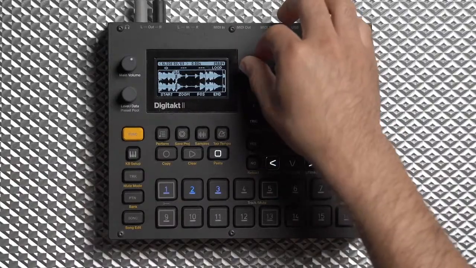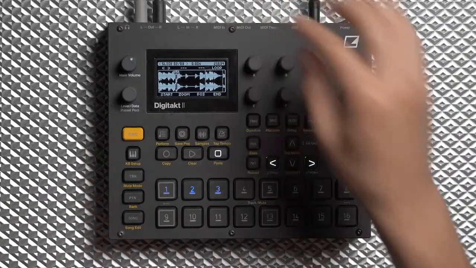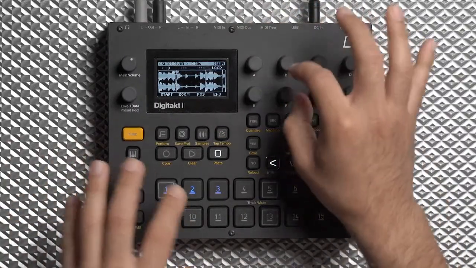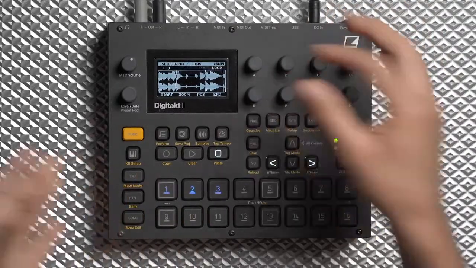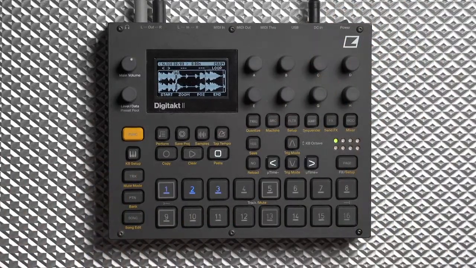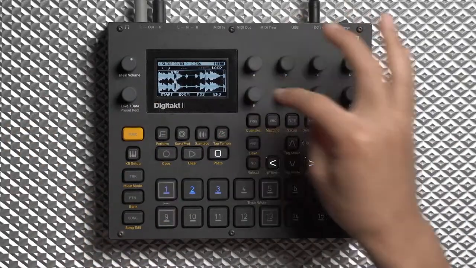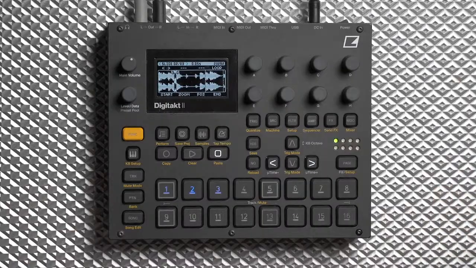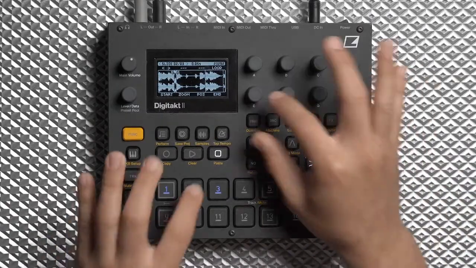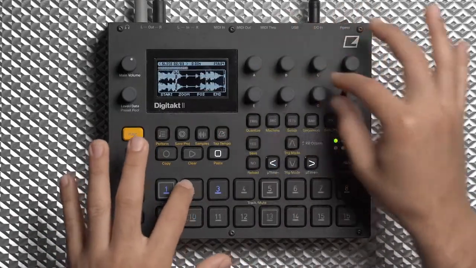So I want to turn this thing off, linked end and start points, so that I can freely edit my slices and put my start point and end point anywhere. You're not bound in between these certain things. I'll show you why it could be helpful in another sample. But for this case, I want to go back and get that hi-hat again.